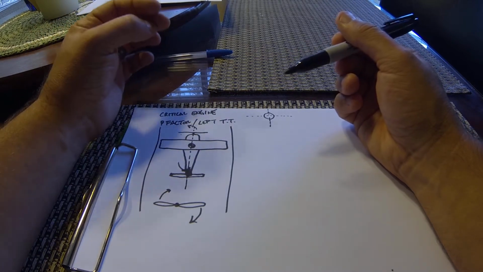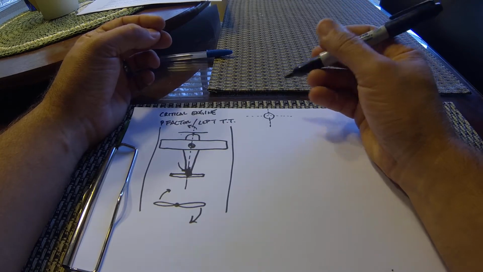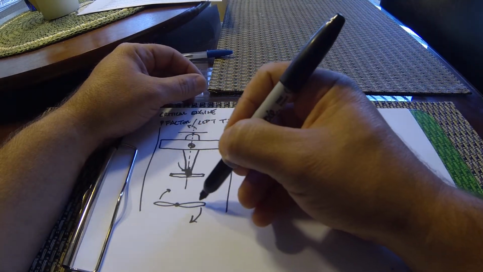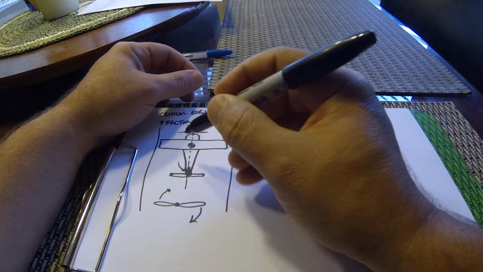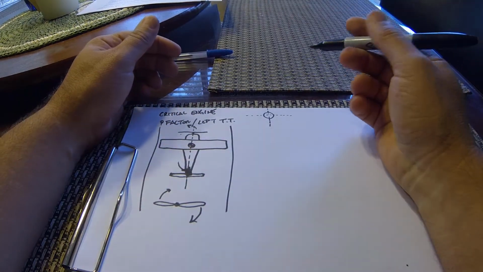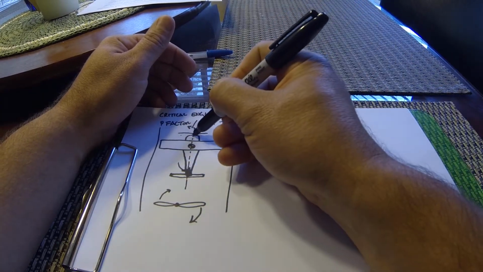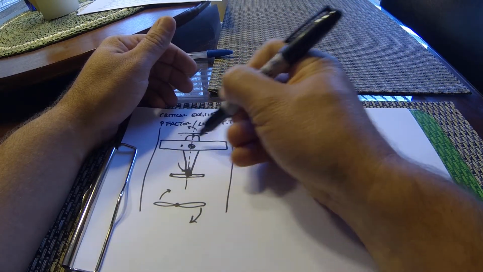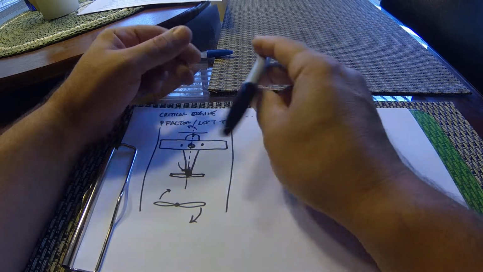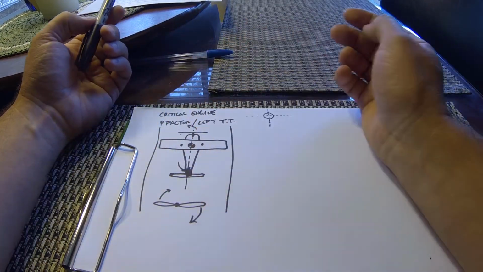We know that Newton's third law of motion says for every action there's an equal and opposite reaction. So as our propeller is turning to the right, that's wanting to cause the aircraft to roll to the left. What stops that? Well, we have landing gear here and here and here that don't allow the aircraft to roll to the left on the ground.